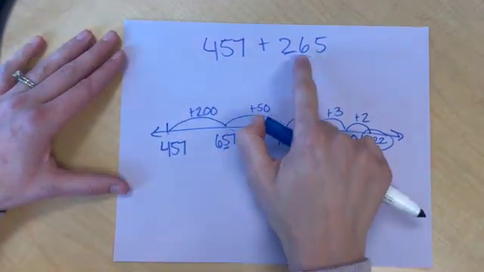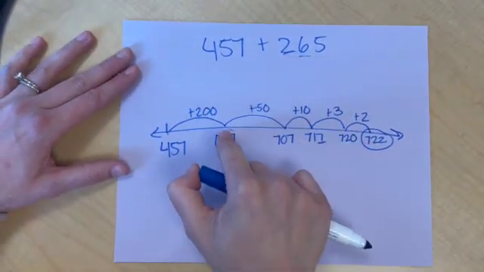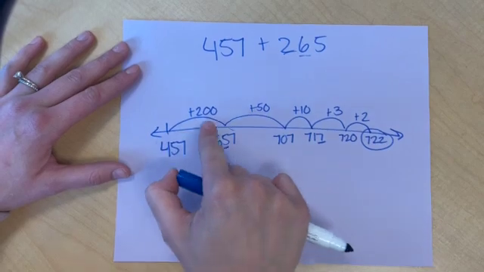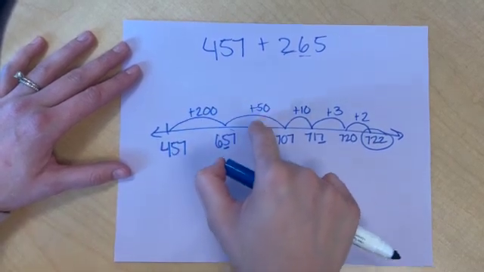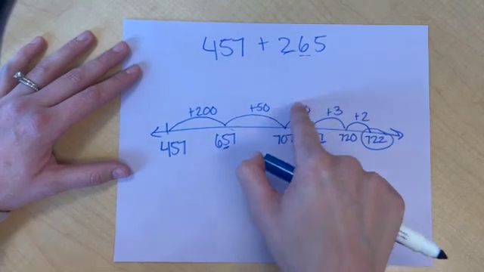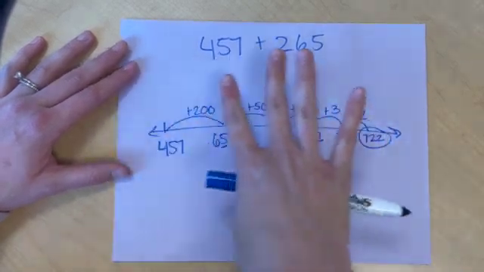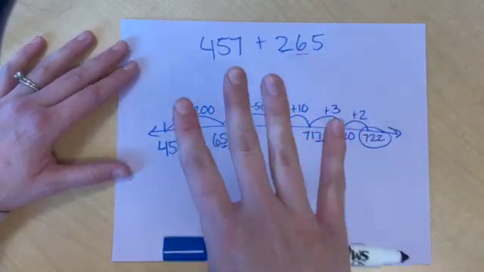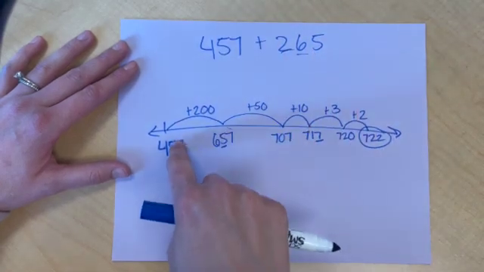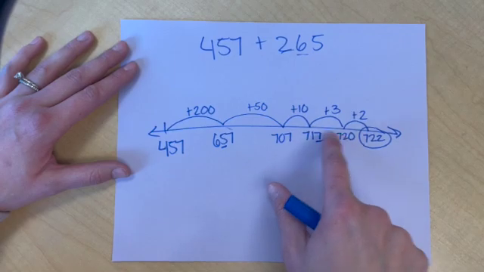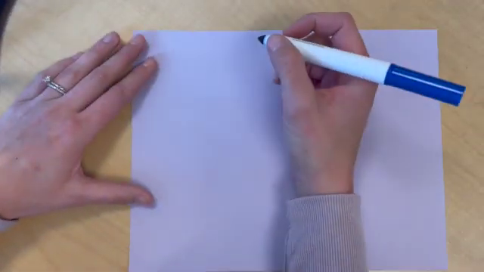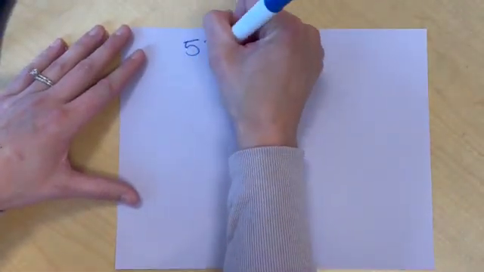Now, they do not have to start with hundreds. They could hop the 5 first, or 3. They could hop 3 first to get to 460, and then hop 200, and then hop the 40, and then they could do so many different things with this strategy. But what's really important here is the whole point is to add friendly numbers and to get to friendly numbers. That's the whole idea with that strategy.